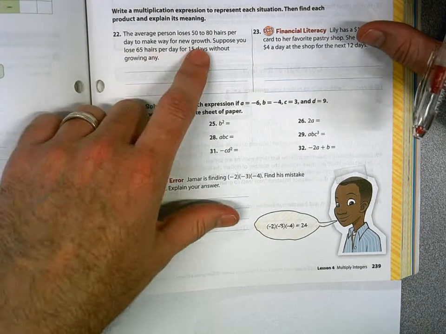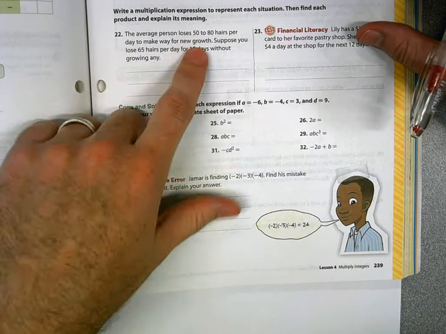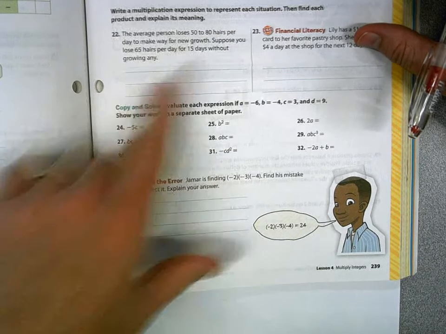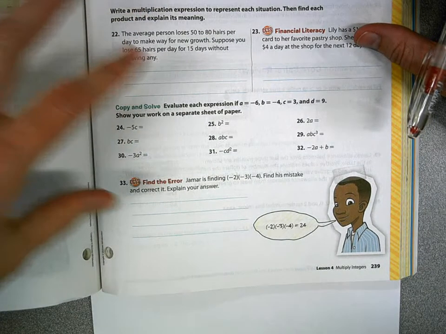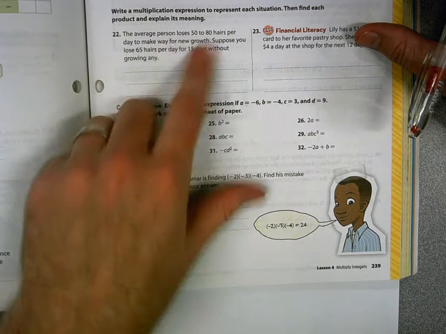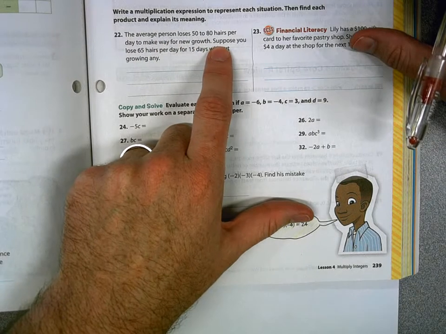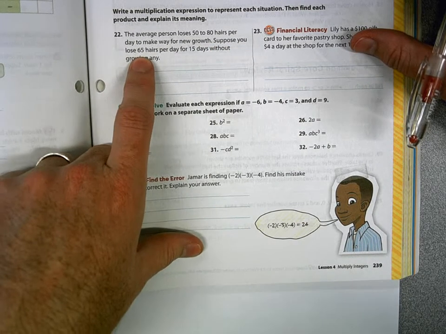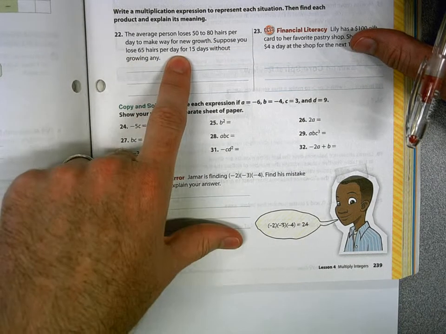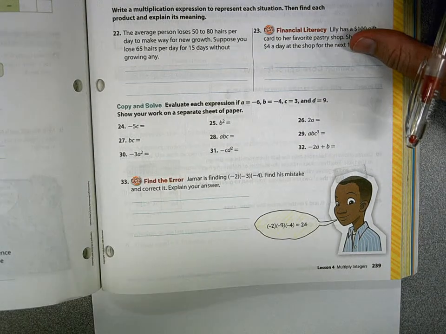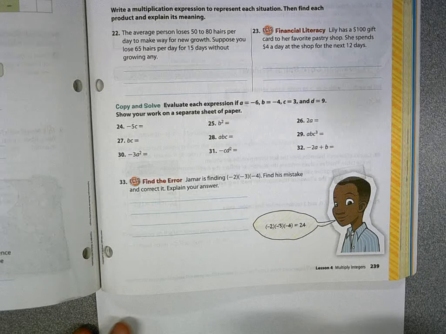Okay, so it's a loss. Ooh, negative 50 to 80 hairs. But you know what? That's just kind of giving us an idea of what statistically is going on. So it goes on to be more specific. If you read on, it says, suppose you lose 65 hairs per day for 15 days without growing any. I'm already thinking, drawing a little diagram always helps as well.